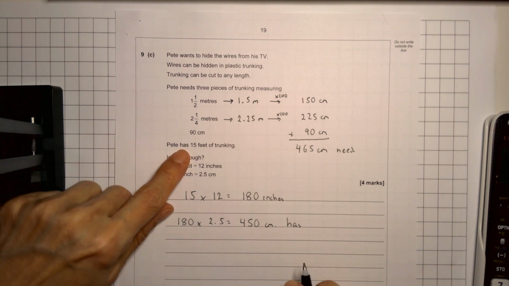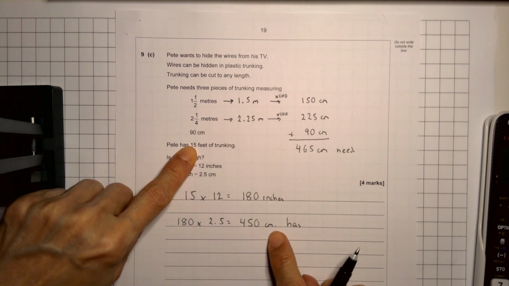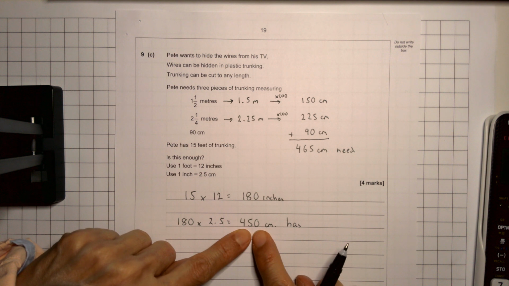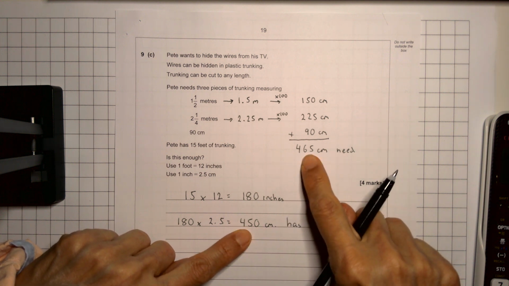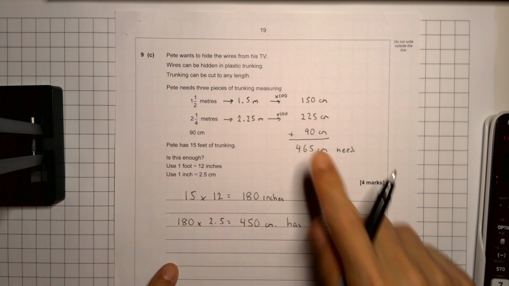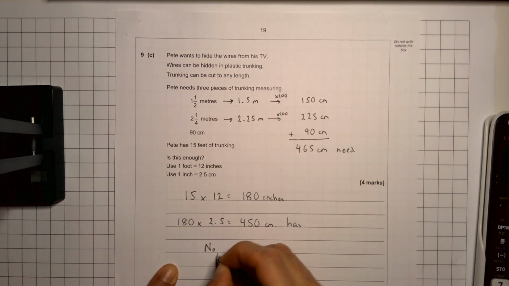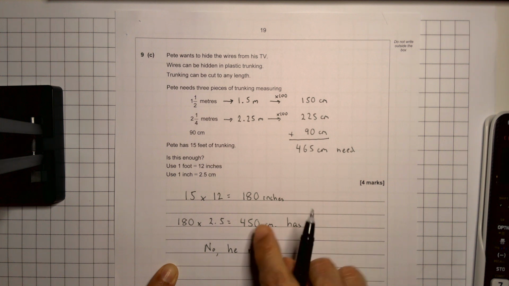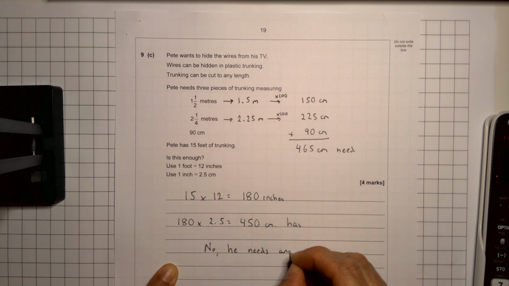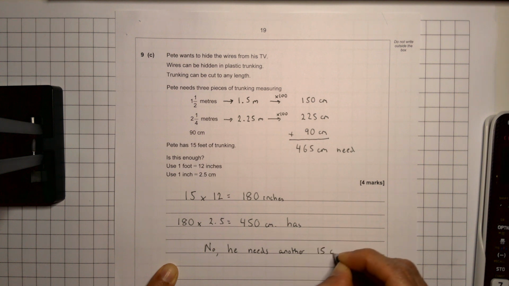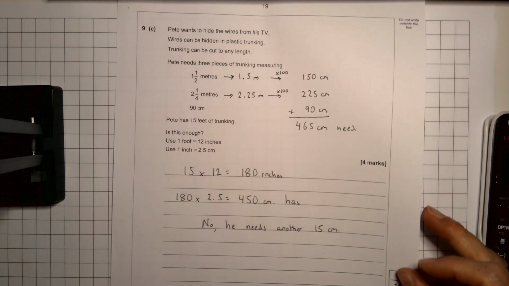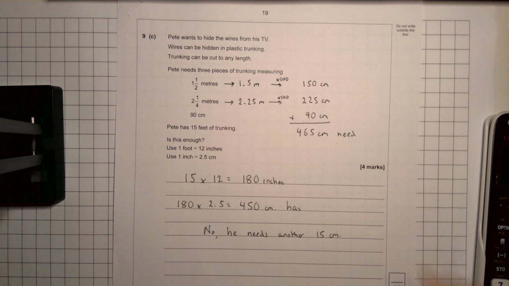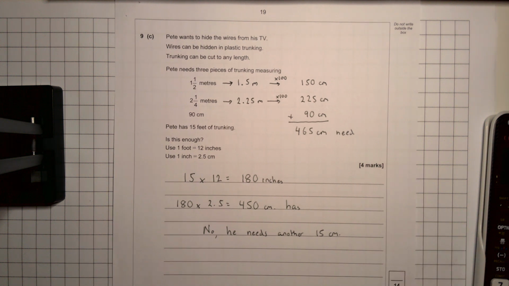Okay, this is what he has. We changed it to centimeters. And the question is, is it enough? This is what he has, and that is what he needs. So clearly he does not have enough, and so the answer is no. He needs another 15 centimeters. Now there are other ways of doing it, but the answer is no. Whichever way you did it, you should come out with the answer no. So well done for getting this far. That's the end of that. Bye-bye for now.